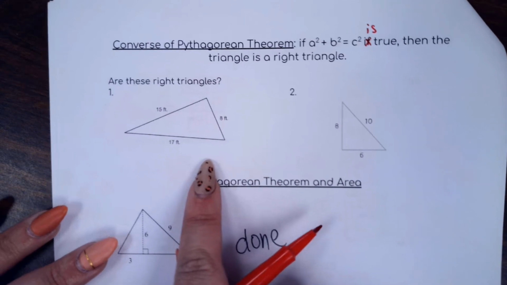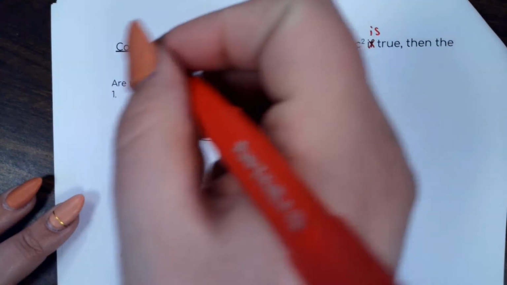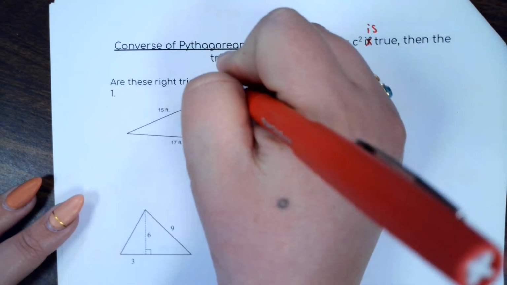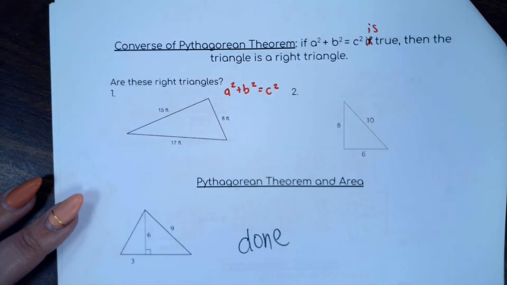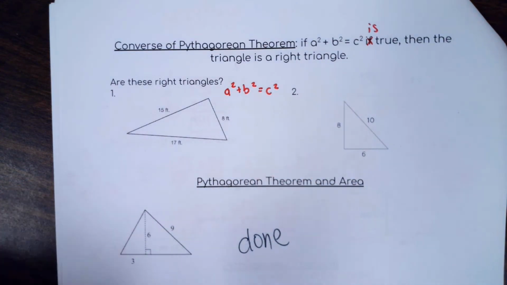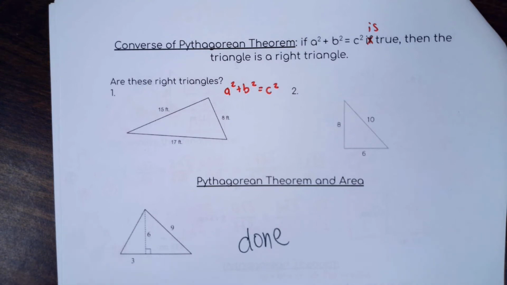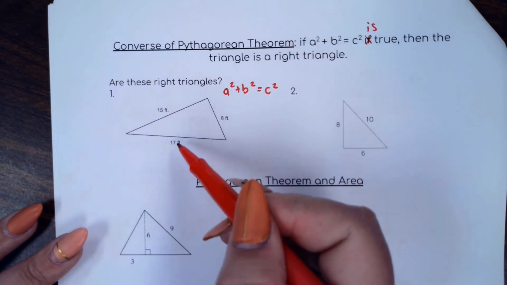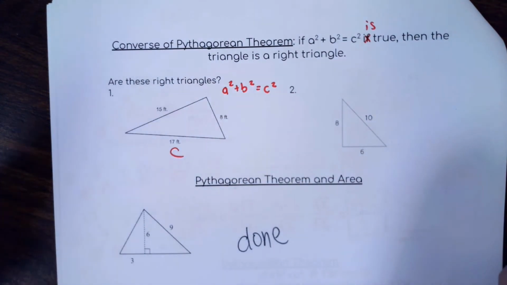So let's look at this right triangle here. We have 15, 8, and 17. So we need to see if a squared plus b squared equals c squared. Now, normally when we're using the Pythagorean theorem, we know that C is our hypotenuse. That's across from our right angle. But we don't have a right angle here, right? But we have to think, what's our possible hypotenuse? Well, the hypotenuse is also the longest side. So between 8 feet, 15 feet, and 17 feet, 17 is the longest.